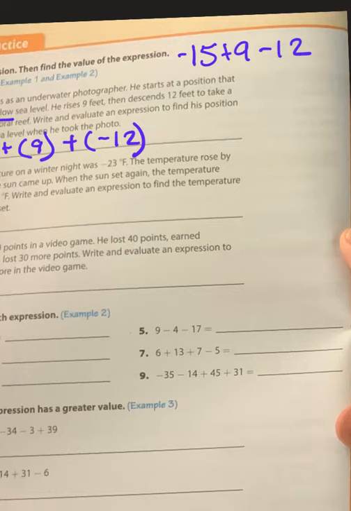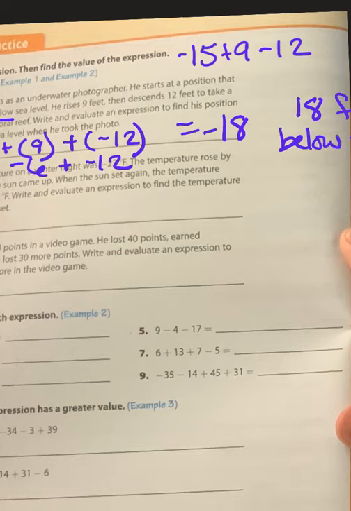Okay, so let's go ahead and solve that. What's a negative 15 plus 9? Negative 6 plus a negative 12 is what? Negative 18. So we would say he is 18 feet below sea level.